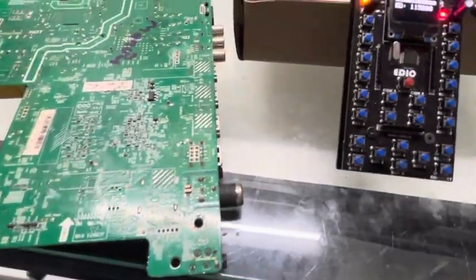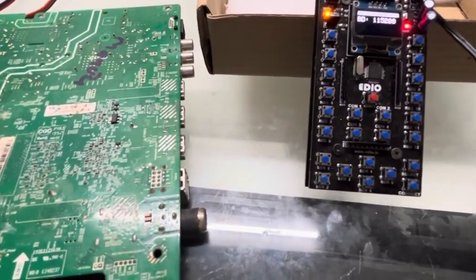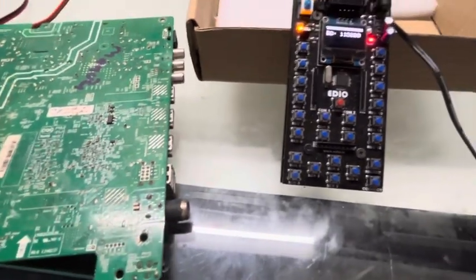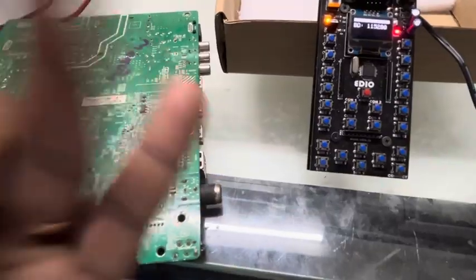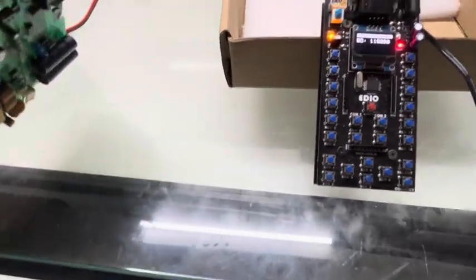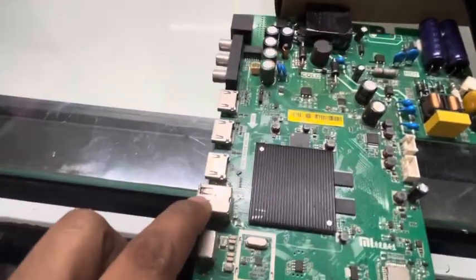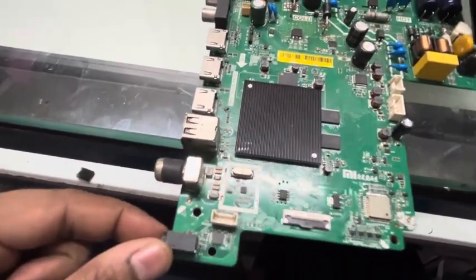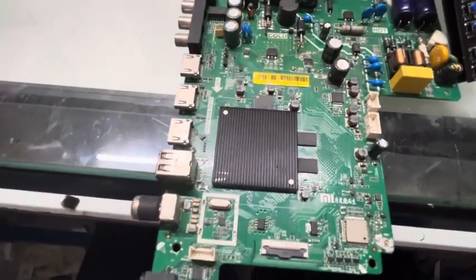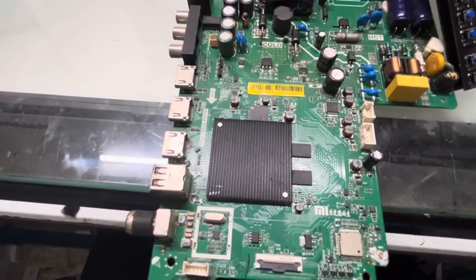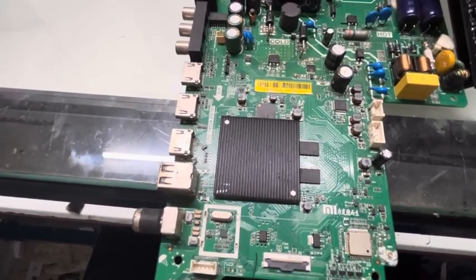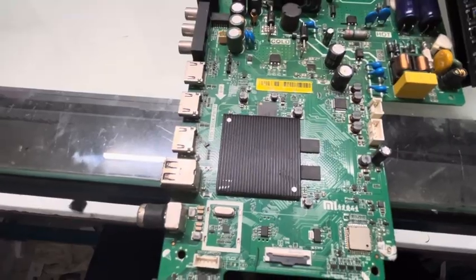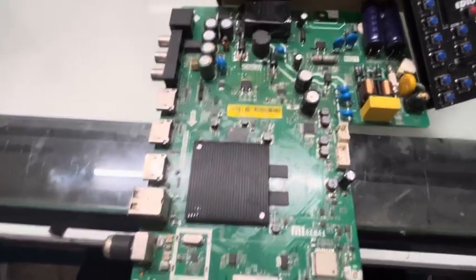So based on the motherboard design, they use different types of UART ports: VGA ports, HDMI ports, USB ports, and audio sockets. Different motherboard manufacturers use different types of UART ports. But you must know where the UART will come out. Then only you can communicate with our tool.